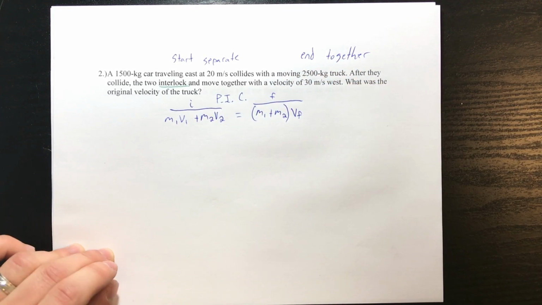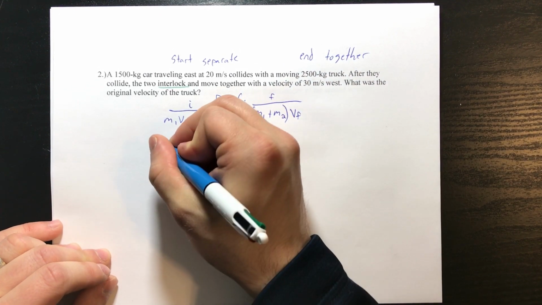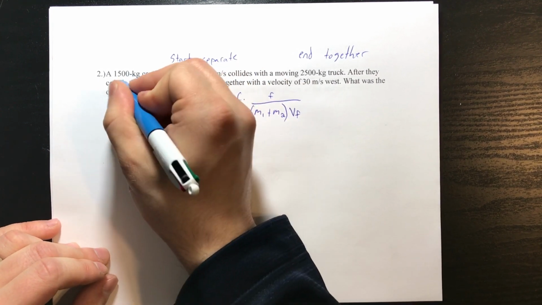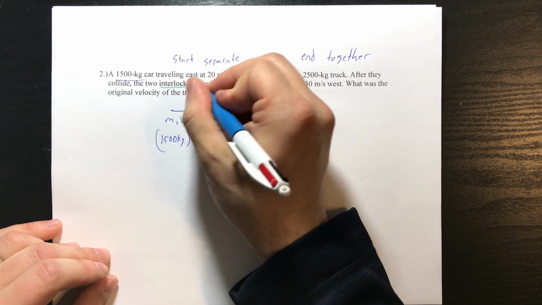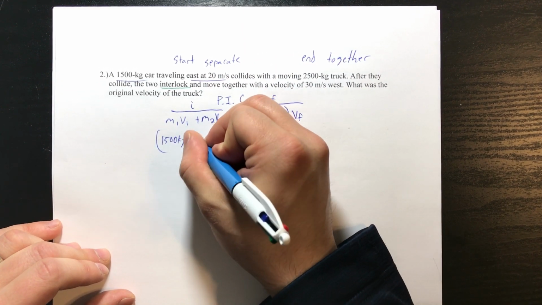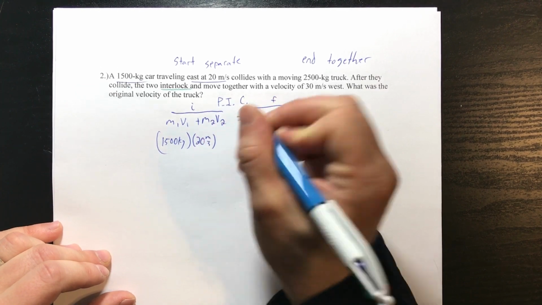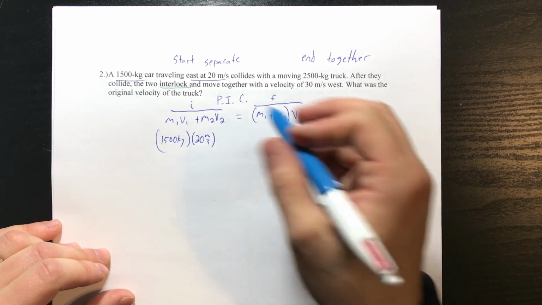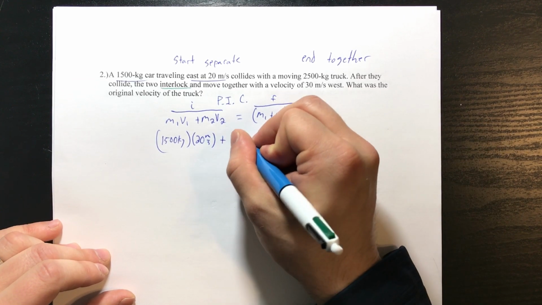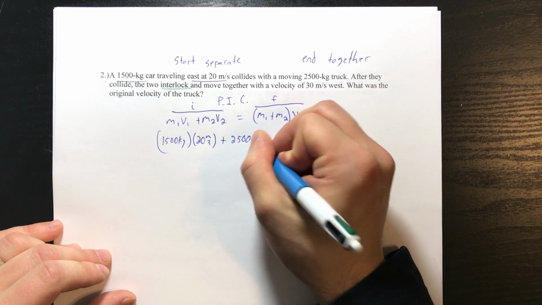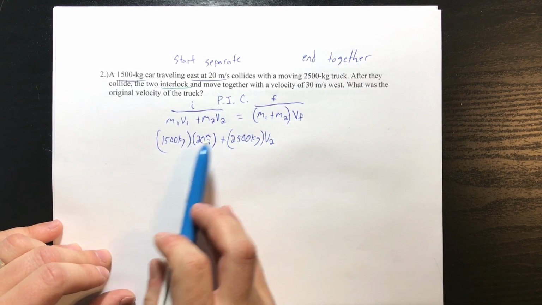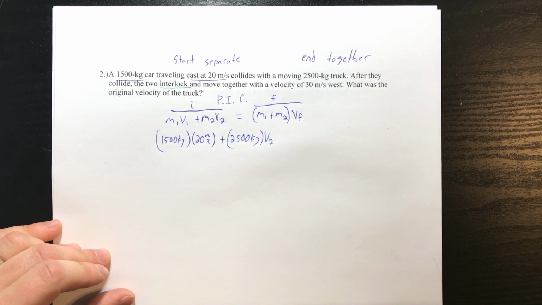So going ahead and substituting in my values, I get a 1,500 kilogram car traveling east at 20 meters per second, meaning moving to the right. So let's use a positive 20 meters per second. Collides into a truck that's moving, but we don't know its speed. So we have 2,500 kilograms times v2. And this is still on the initial side. Sorry that this kind of got dragged over.